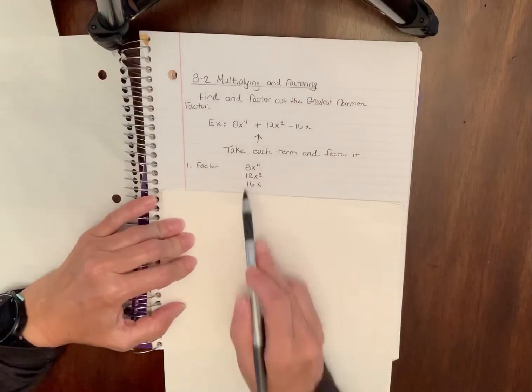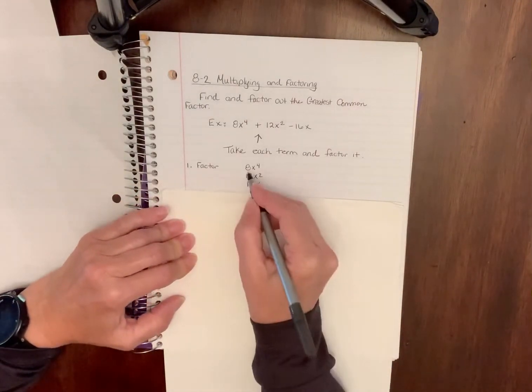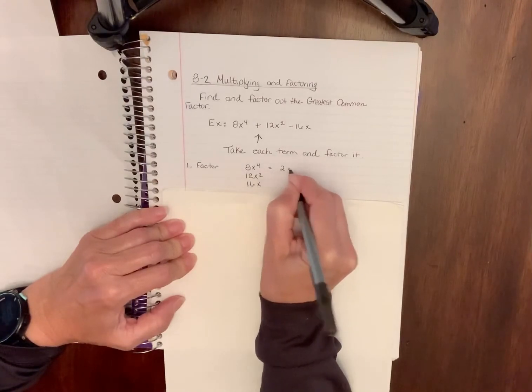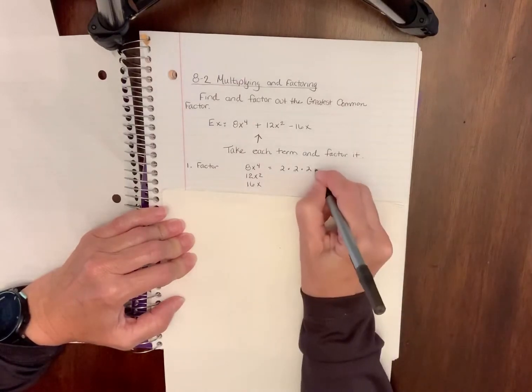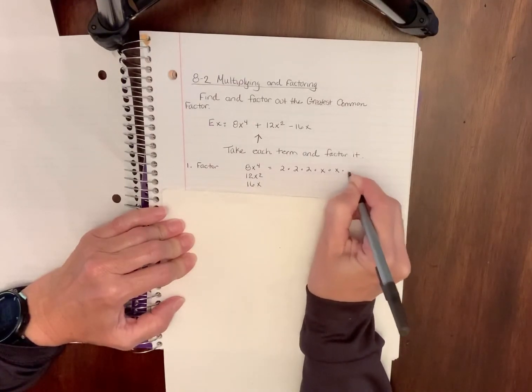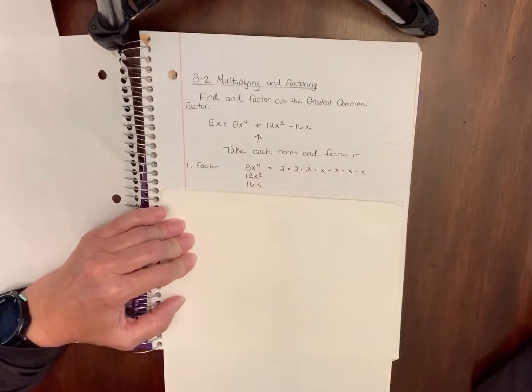So when I factor 8x to the fourth, 8 can factor into 2 times 2 times 2. Those are all prime numbers. And x to the fourth would just be 4 x's, just like that.